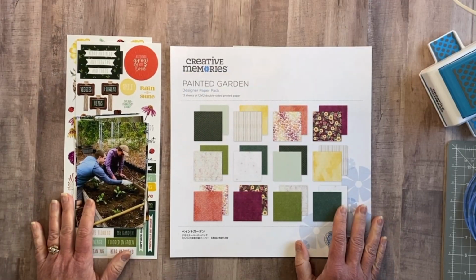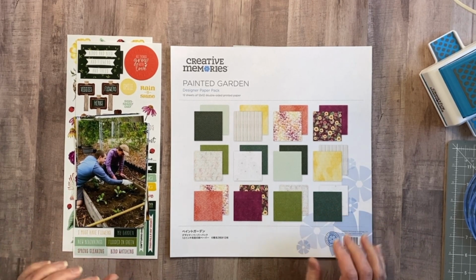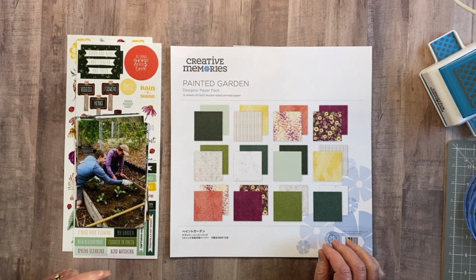Okay, I'm back, and I've decided what I'm going to do for my layout and what papers and photos I'm going to use.